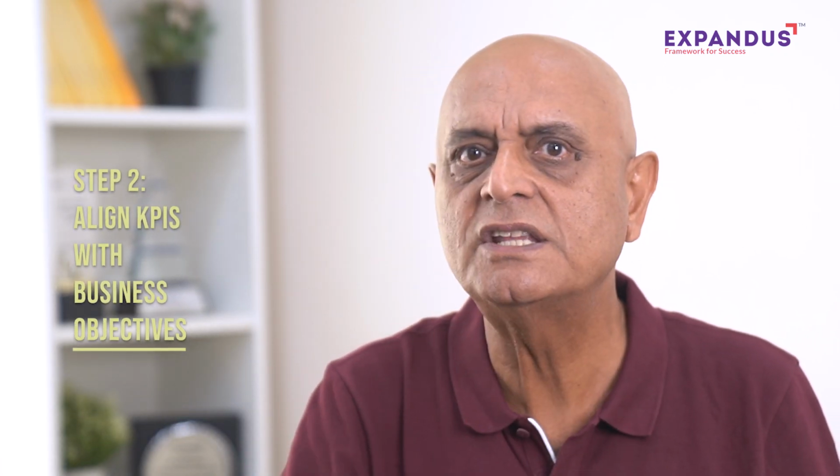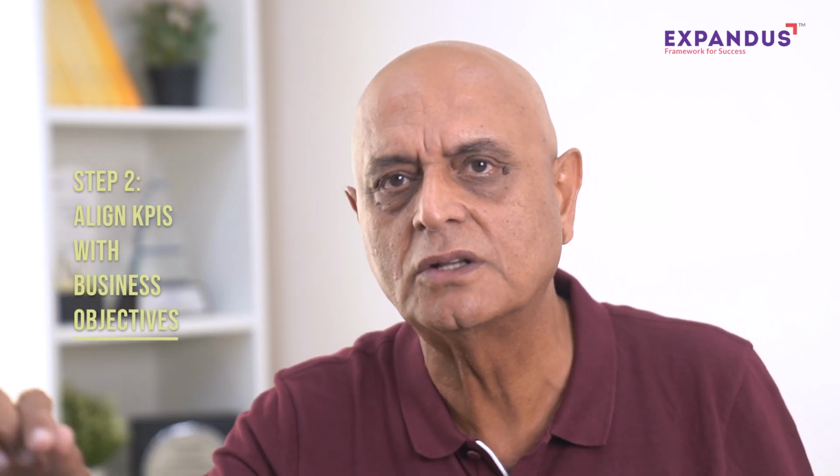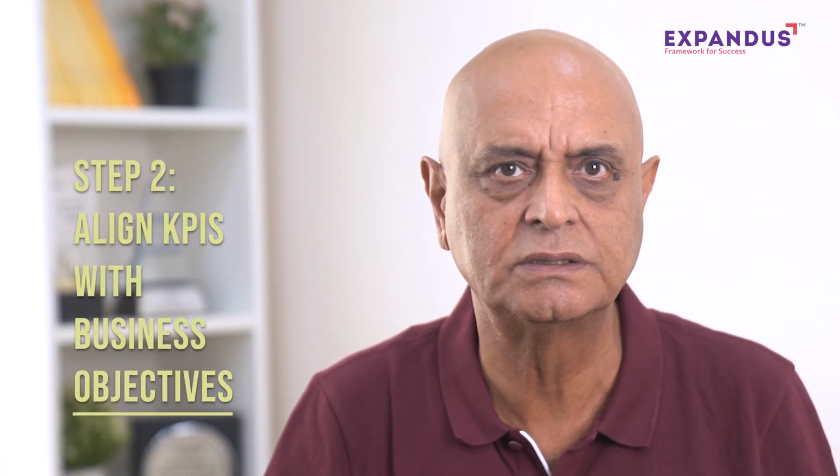Step 2. Align the KPIs with important business objectives for next 1 or 2 years. So while finance has to look after many areas, there could be certain focus areas for the next year or 2. For example, if your goal is to improve profitability, you might give a lot of importance to set KPIs related to cost management, revenue growth.